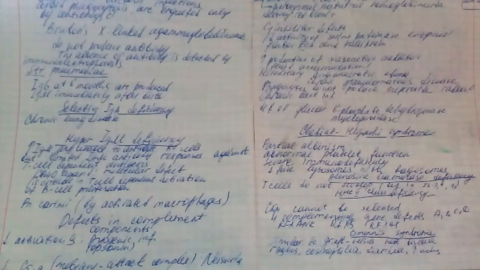Inherited immunodeficiency syndromes. Inherited immunodeficiency syndromes have recessive gene defects. The first is complement deficiency, that is characterized by recurrent infections by capsulated bacteria, such as Neisseria.